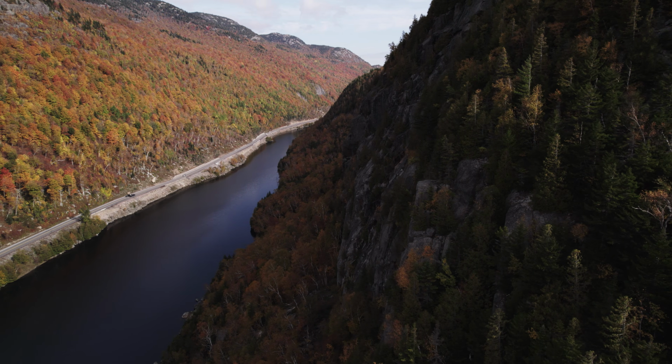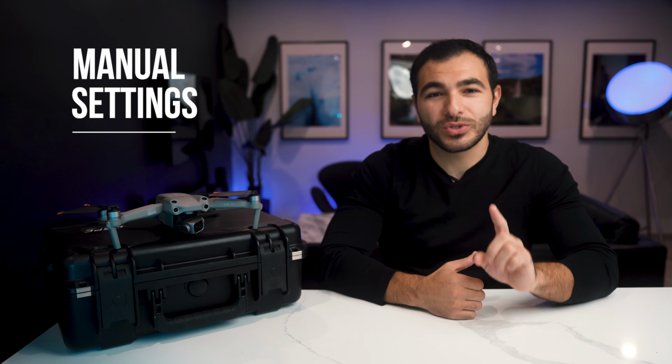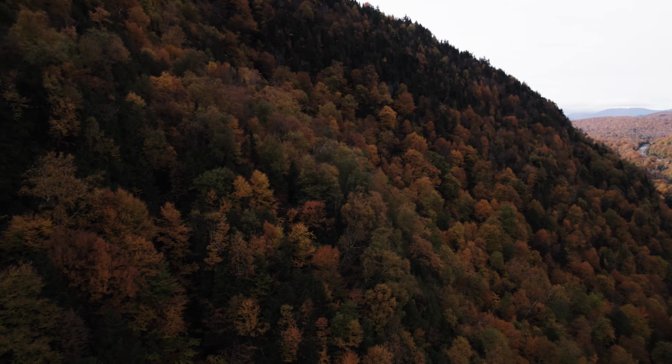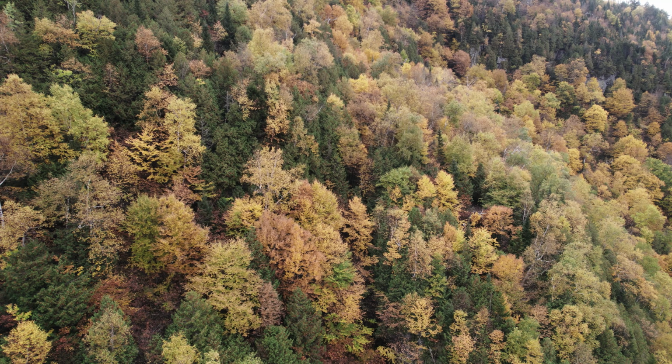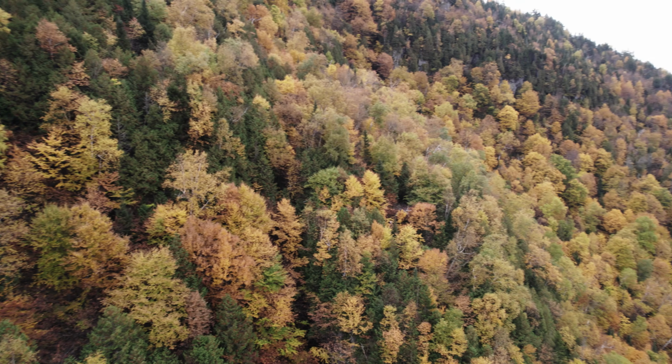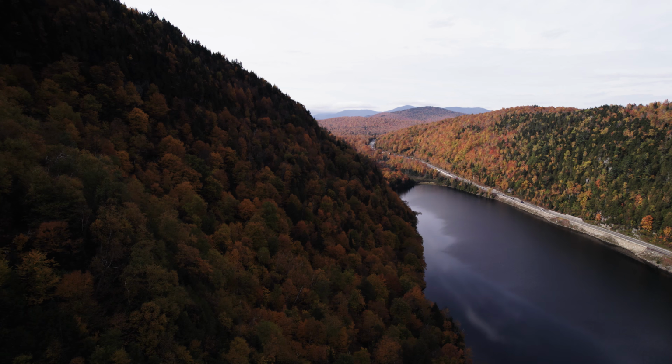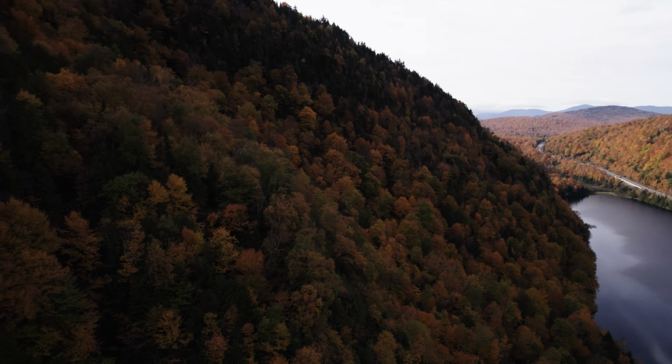Use manual settings. This one will take practice in understanding your drone's camera and how to properly expose it. Keeping your settings in manual will prevent the drone from automatically compensating for exposure, which looks really obvious to viewers and takes them out of the story. So taking the settings into your own hands and exposing for your own vision will provide the best results.